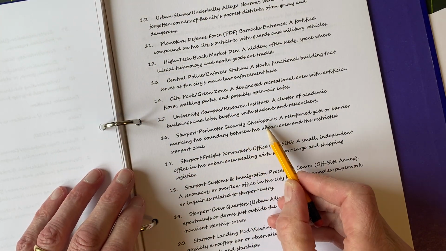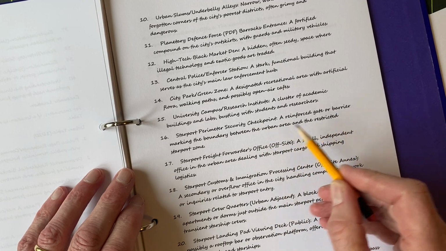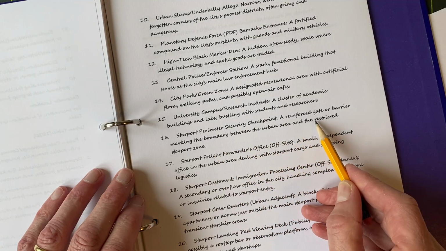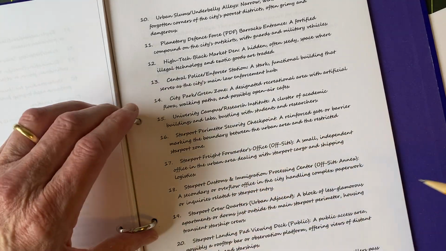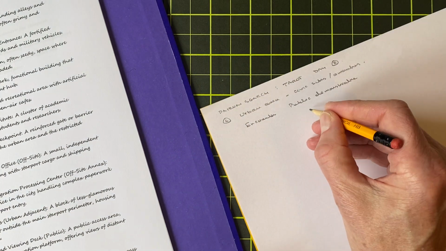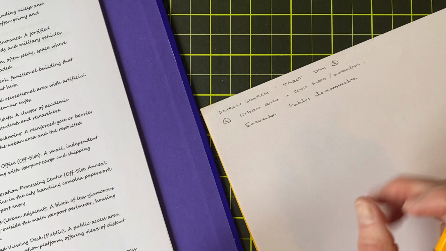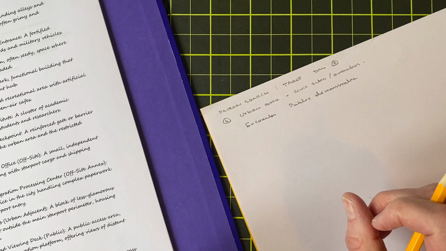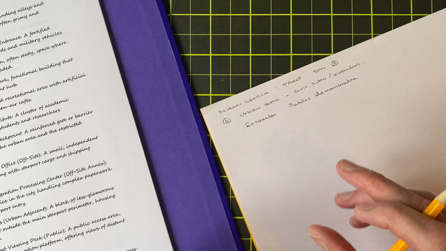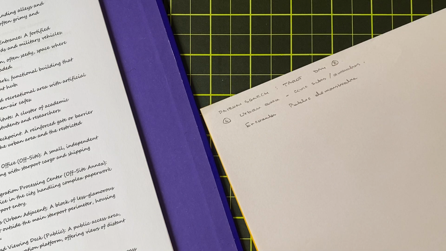Starport perimeter security checkpoint. Right, so we're right on the perimeter. A reinforced gate or barrier marking the boundary between the urban area and the restricted starport zone. Is this sounding like it's a public demonstration? Does this sound like something that's been arranged as a kind of political protest, or maybe it's potentially anti-imperial or something to do with the starport? Maybe it has been organized by one of the political factions on the planet that have a bit of a beef with either the Imperium or the starport. You know, maybe this is something to do with the traditionalists.